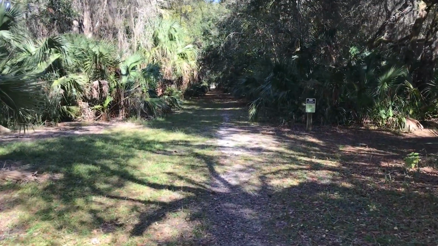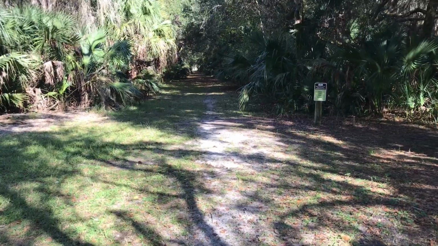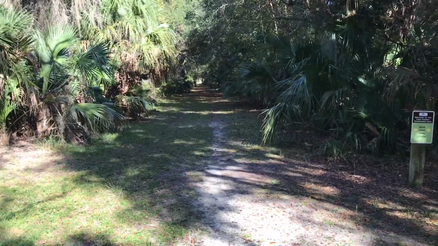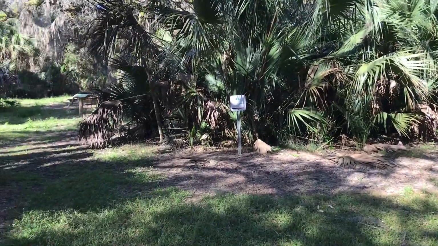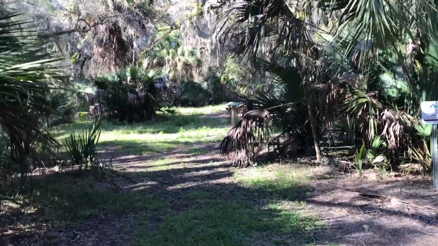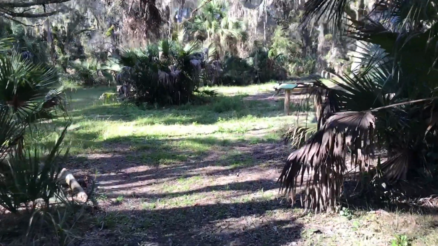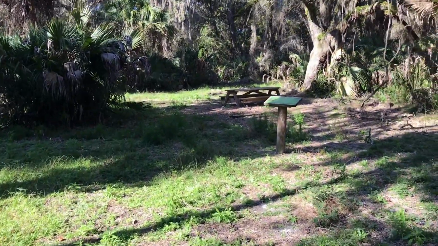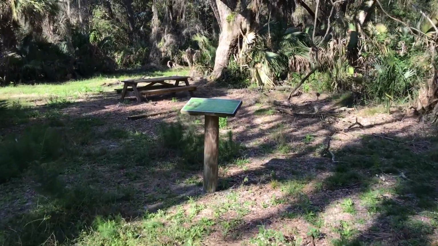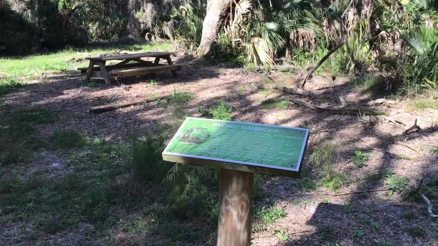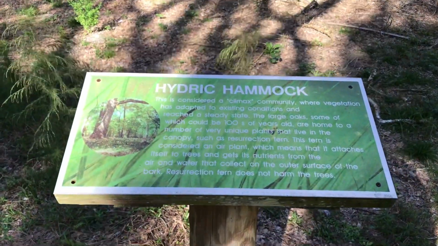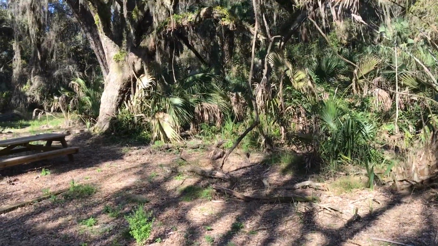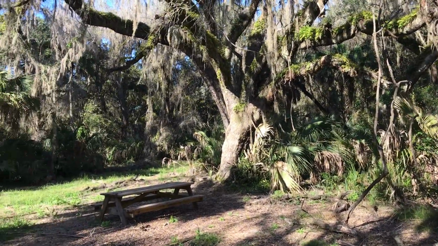Okay, we have hit the River Loop Trail, and it's a 0.6 mile loop. I'm not going to go straight. I'm going to go to my right and follow the loop. Right here they're indicating this is a hydric hammock environment. Beautiful live oak.